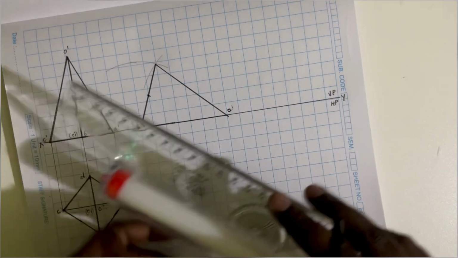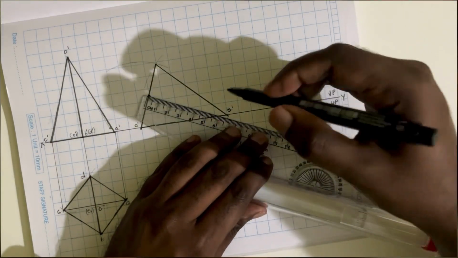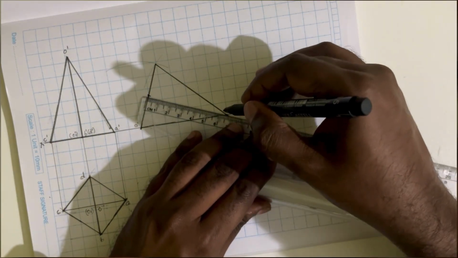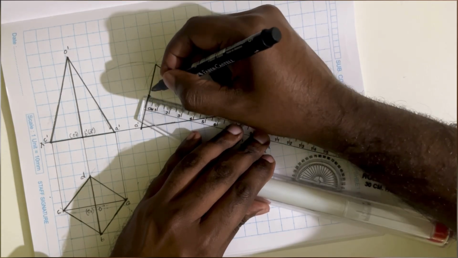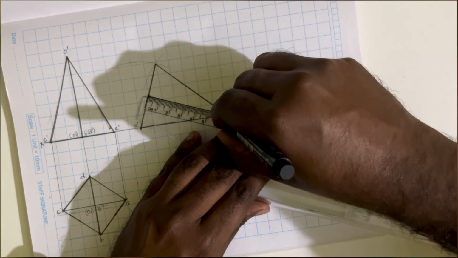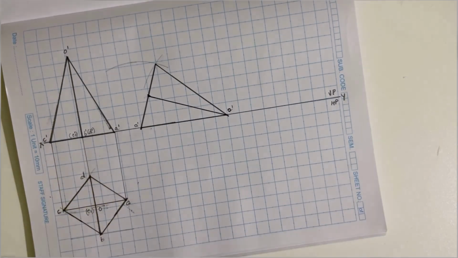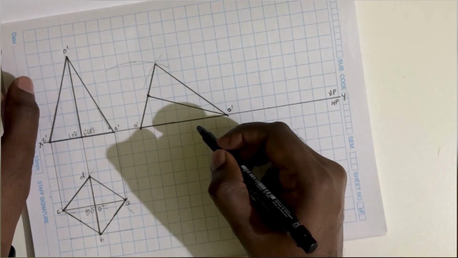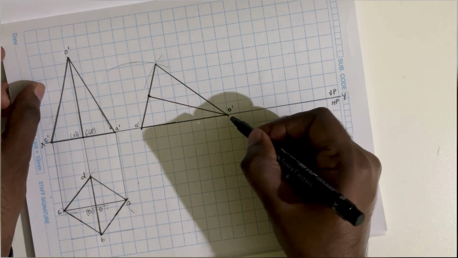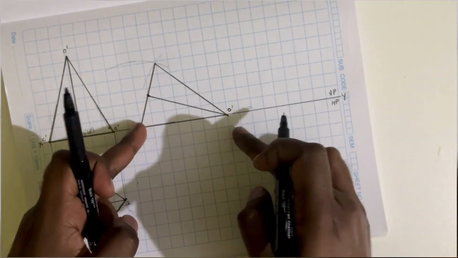And now I'm going to draw the slant edge to the apex like this. This completes the condition of the pyramid resting on one of its slant edge, that is O dash A dash. So it has been tilted.